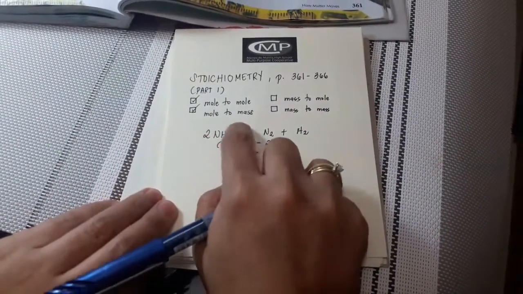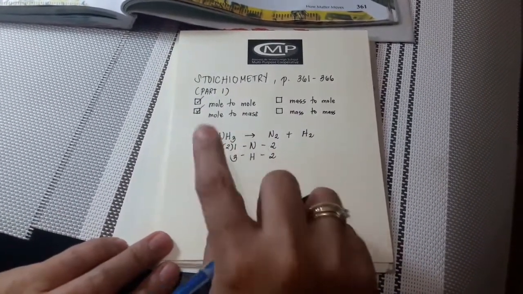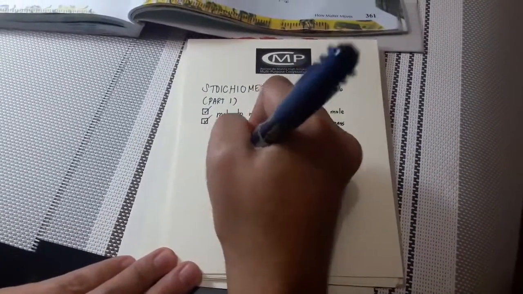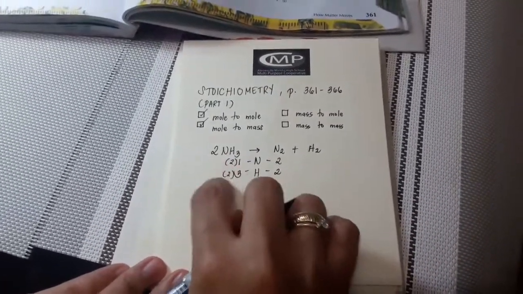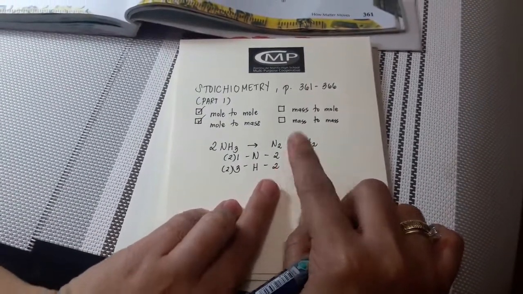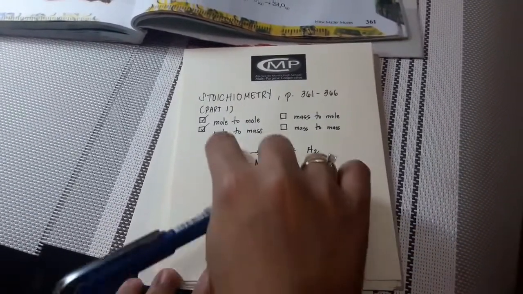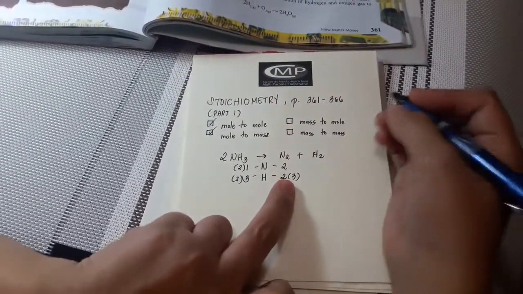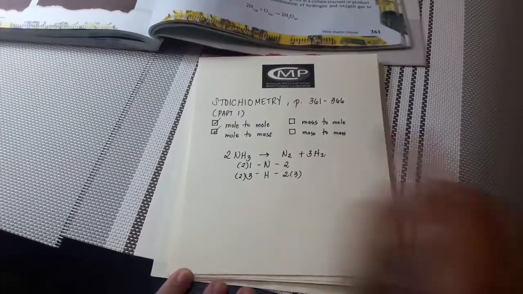However, other atoms are also affected. In this case, hydrogen was affected. So let's now count the number of hydrogen. Now we have 2 times 3, so we have 6 hydrogen atoms. Here, in the product side, how many hydrogen atoms do we have? We only have 2. But I think you already know how to balance that. You have 6 hydrogen atoms in the reactant side. Therefore, to make this 6, we will multiply this by 3. Therefore, in the equation, you have to put 3 beside hydrogen.